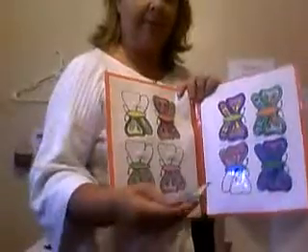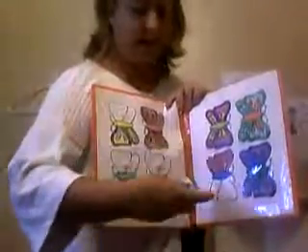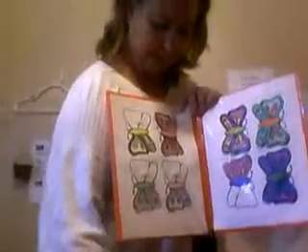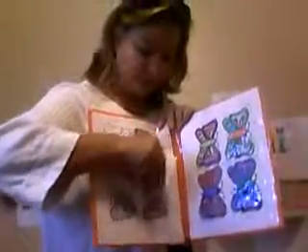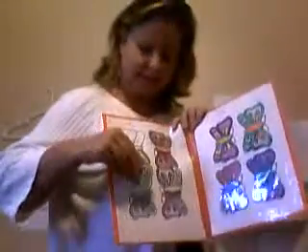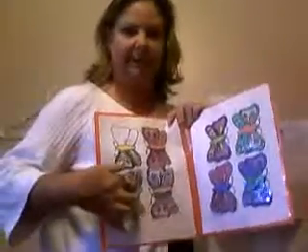The children will have these butterfly wings, but they will have to correspond with the matching wings of the other butterfly. Let's see if I can do this upside down. Here we go. And the children will match the butterfly wings to the different butterflies, and this will work on their patterning skills.